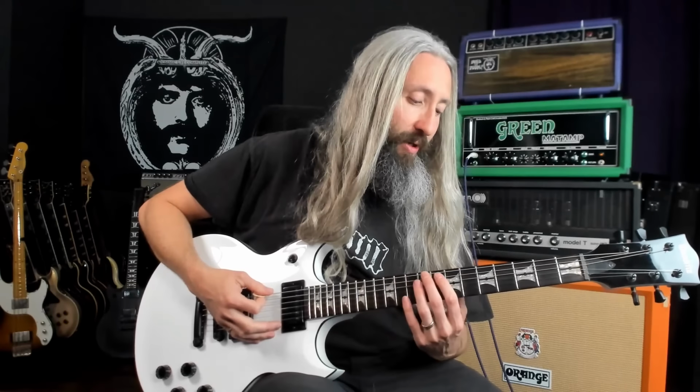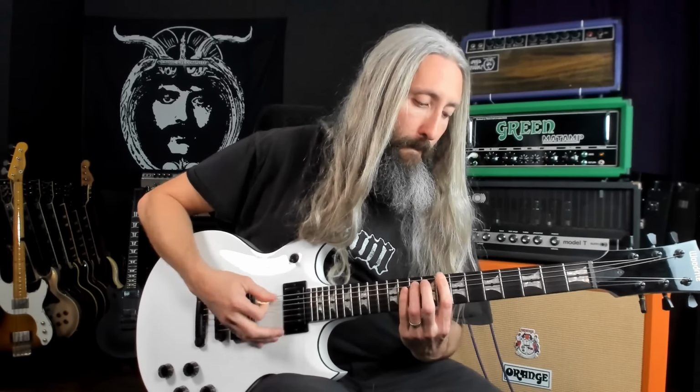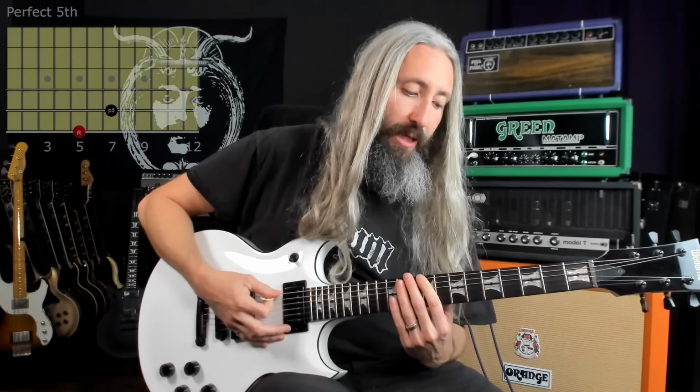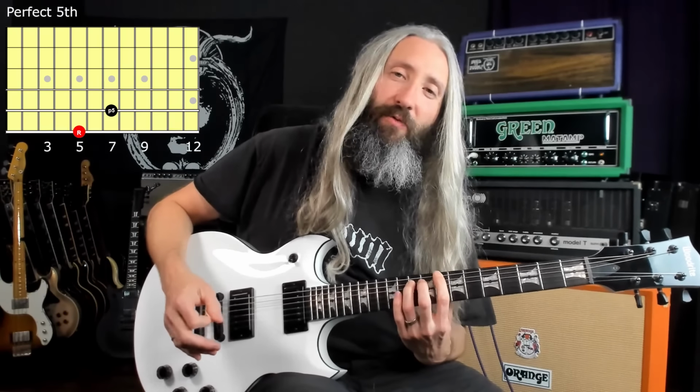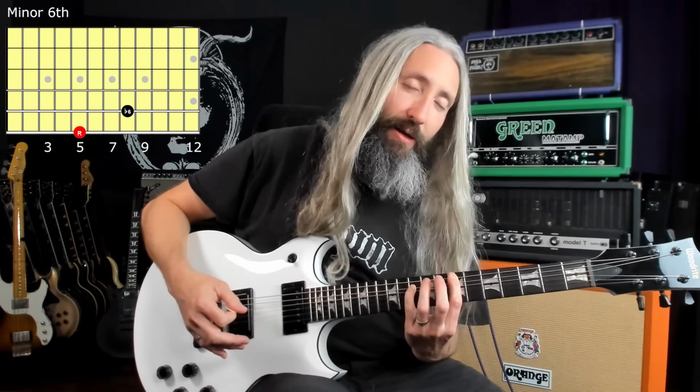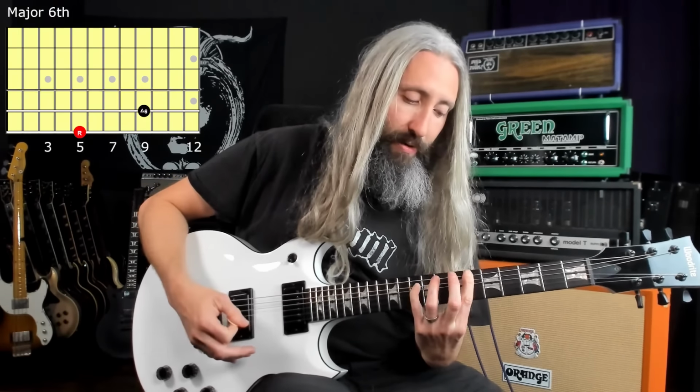I find that Matt likes to often walk down from a typical root 5 power chord to a root minor 6th. This particular section is from Death Is This Communion. That's kind of walking down from a standard root 5 to a root minor 6th to a root major 6th.